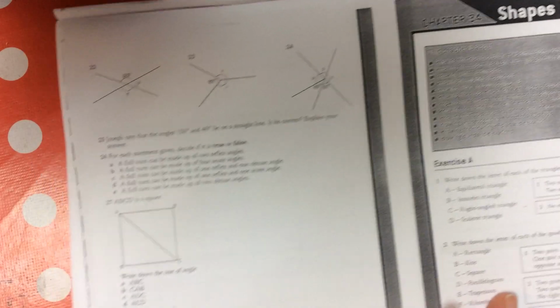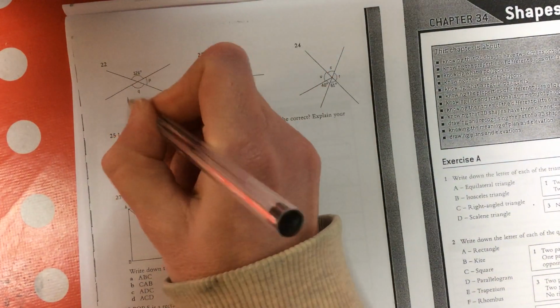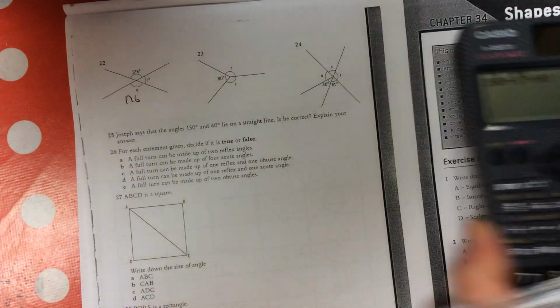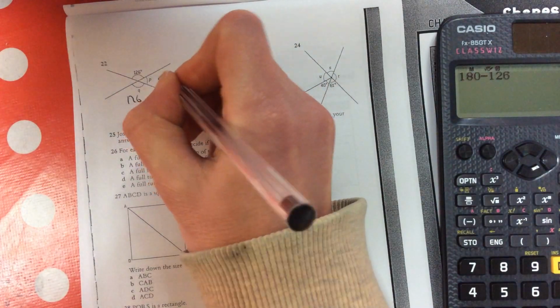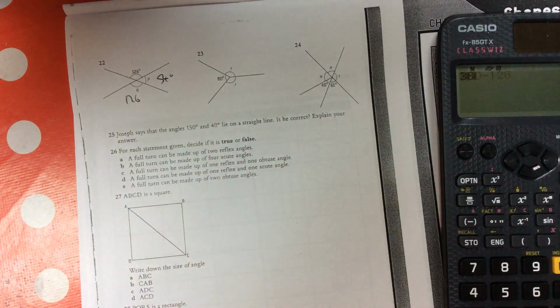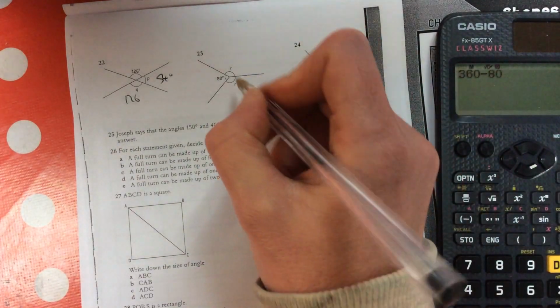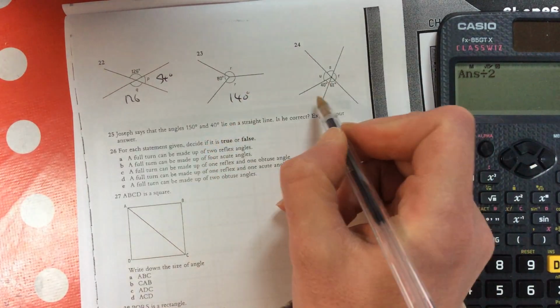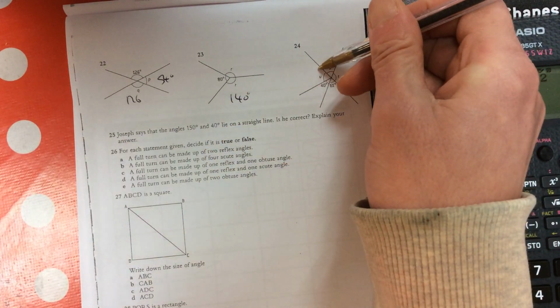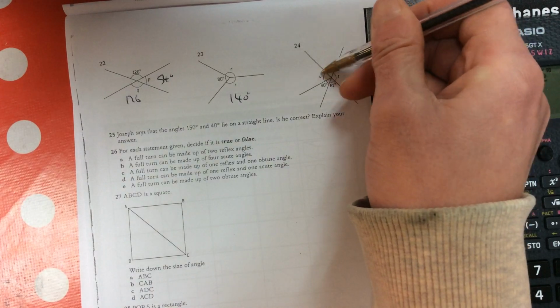And a few more to do just out of this wee exercise. Opposite, 126, and to get P is 180 minus 126, which is 54 degrees. This one here, 360 minus 80 is 280, divided by 2, 140. And this one here, if you look, you can get the U easy enough using a straight line.